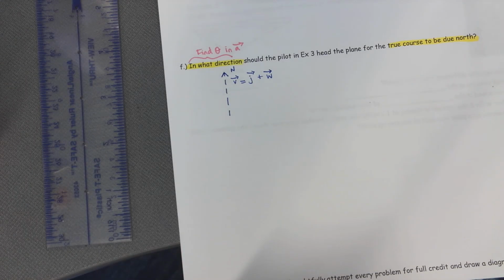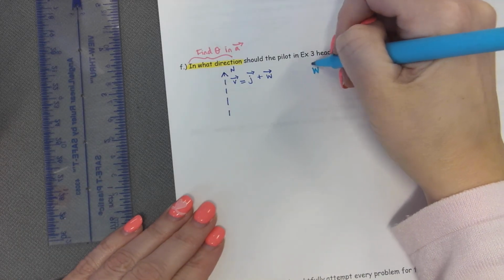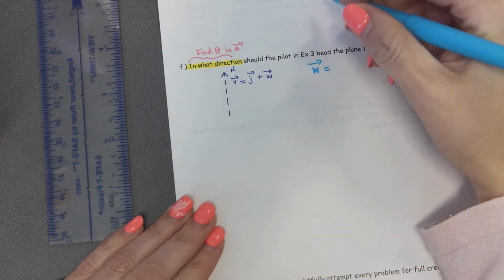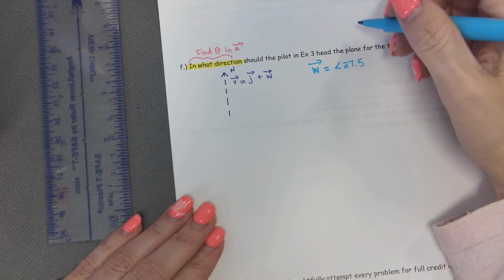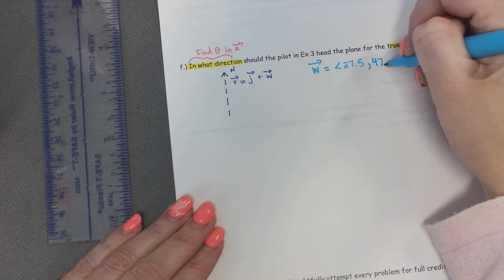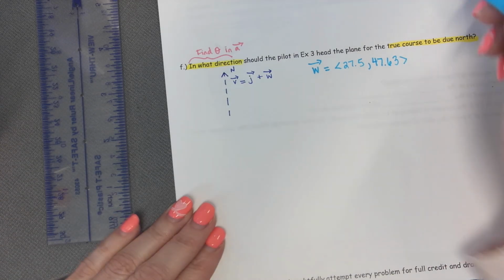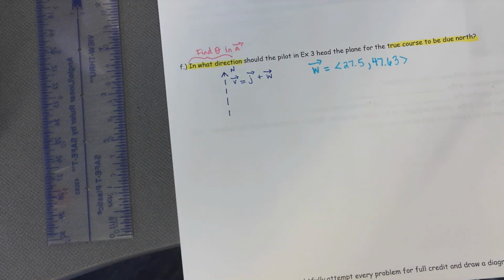So your wind is 27.5, 47.63. That's the same that it's been throughout this example.